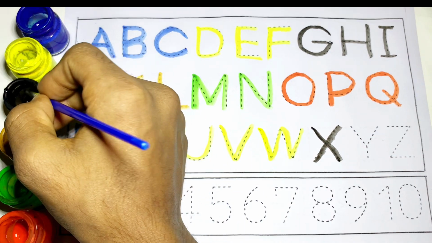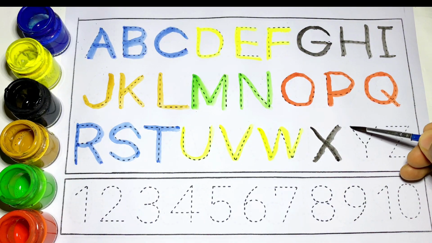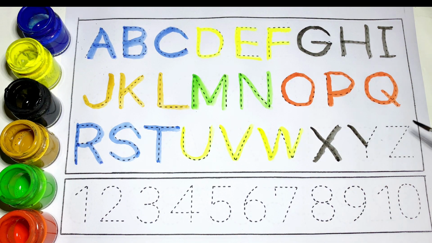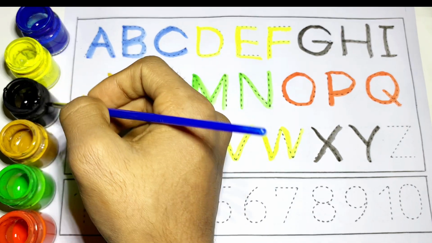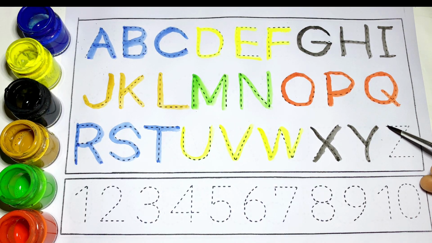Kids, again use black color and draw Y. Y is for yak. Y is for yo-yo. Kids, now draw Z. Z is for zebra. Z is for zoo.